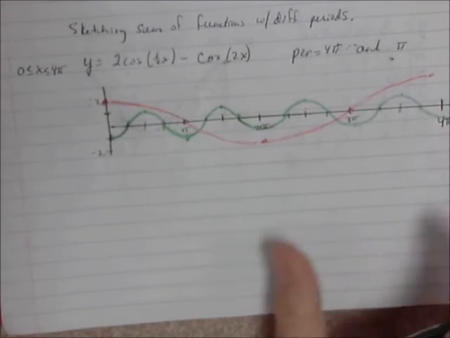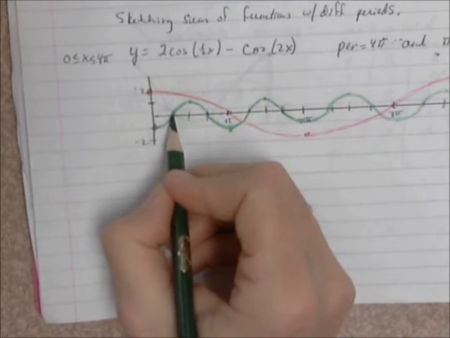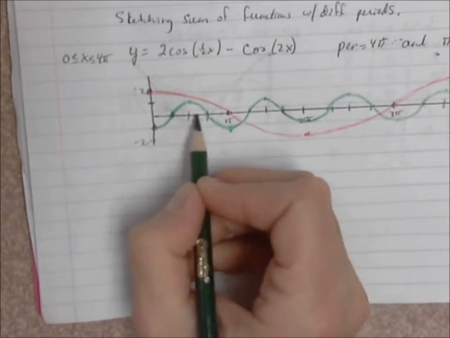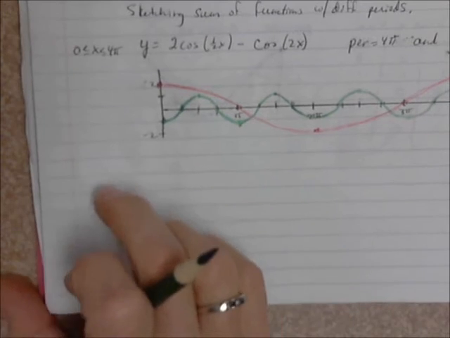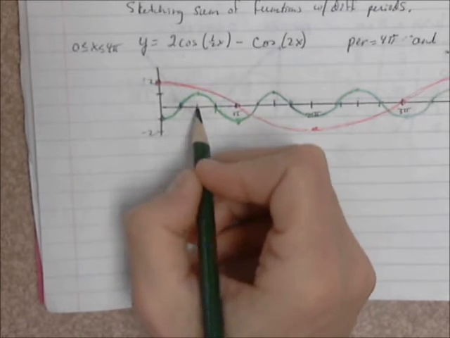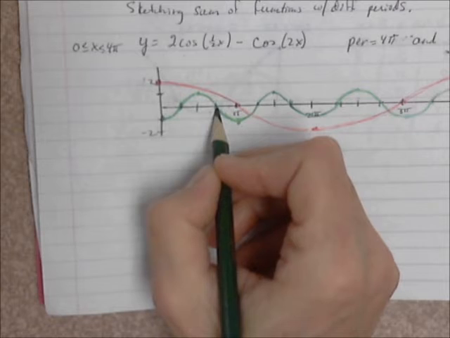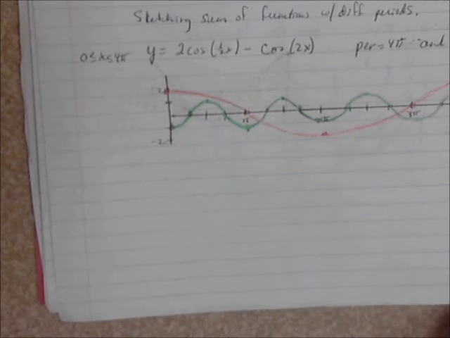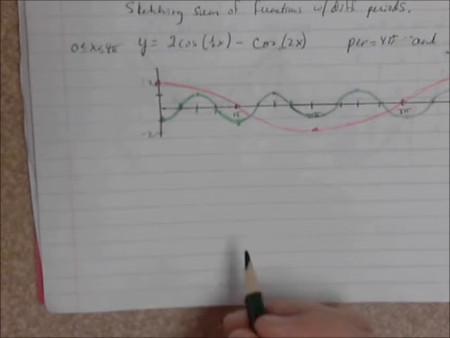So how are we going to add these? Each one of these tick marks is pi over 4 because pi has been divided up into 4 equal segments. So you've got pi over 4, pi over 2, 3 pi over 4, and pi, and we can continue to count that way if we want to.